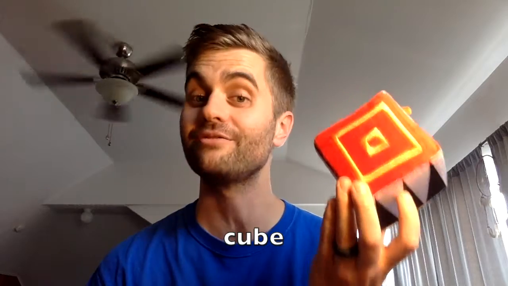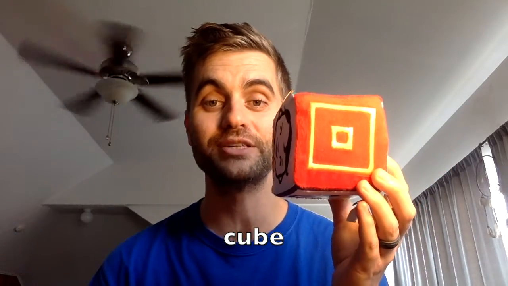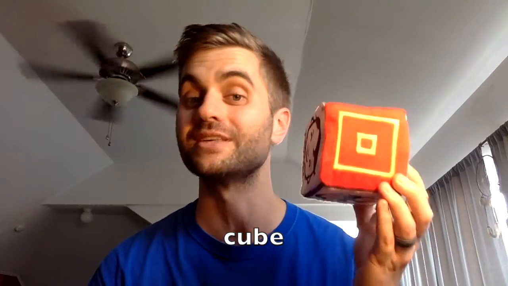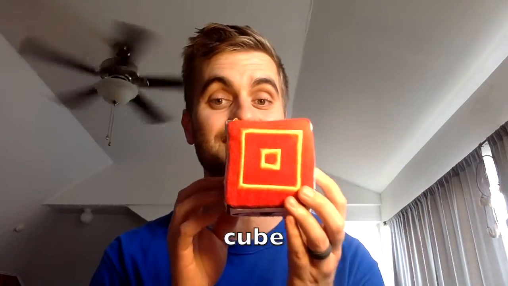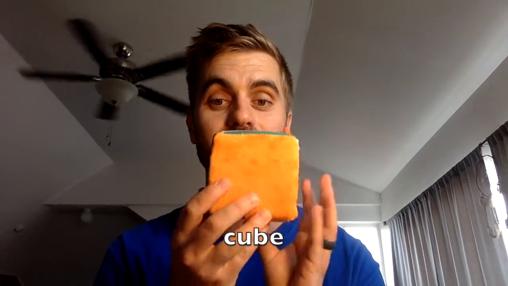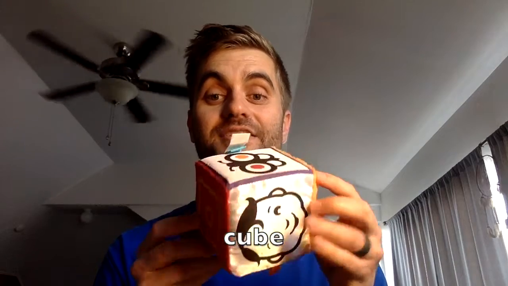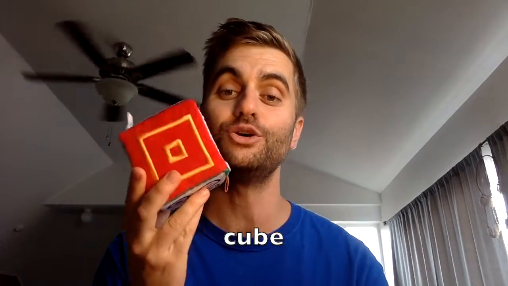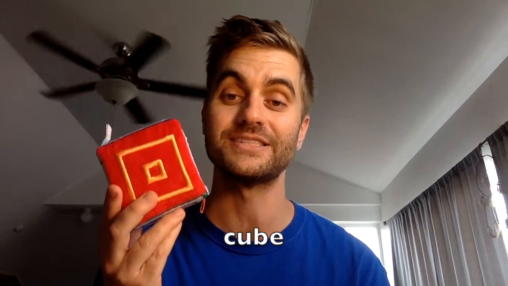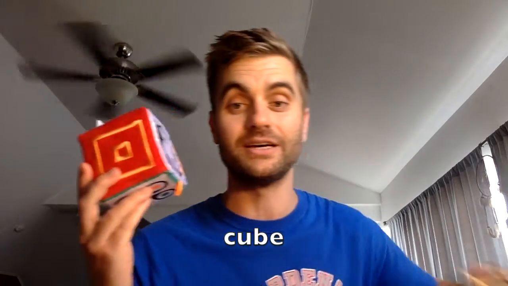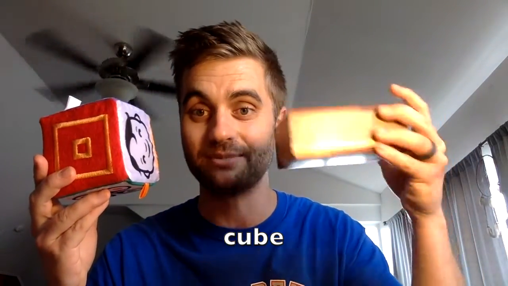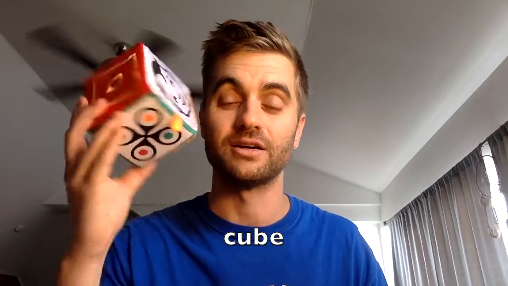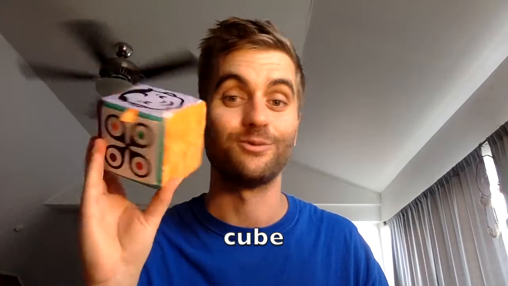The next shape I want to introduce you to is a cube. You may have heard this word before. A cube is a box like a rectangular prism, but there's something special about a cube, and that's that every side is a square. So a cube is a box like a rectangular prism, but while the rectangular prism is shaped like a rectangle, a cube has squares on all of its sides. So once again, this is a cube.